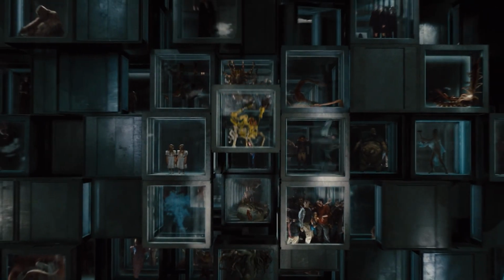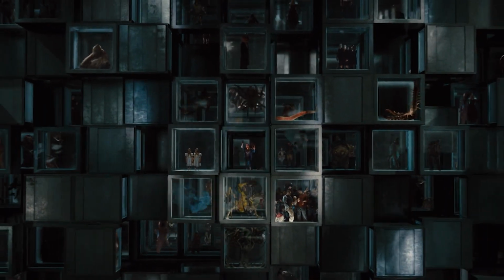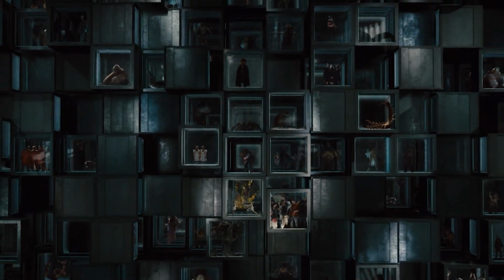Welcome everyone! In today's tutorial we'll create a dynamic diorama inspired by my favorite horror movie, Cabin in the Woods. And I'll recreate the most iconic scene of the movie, where the characters find themselves trapped in a structure of cubes, each representing a different horror scenario.